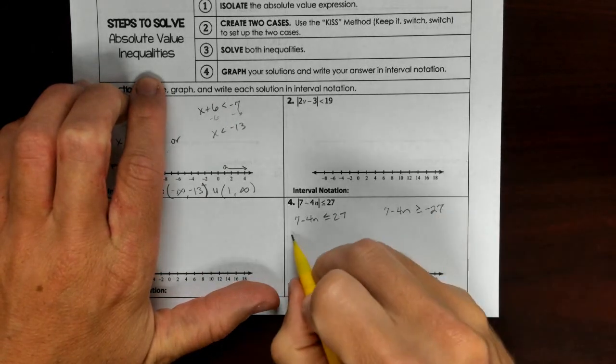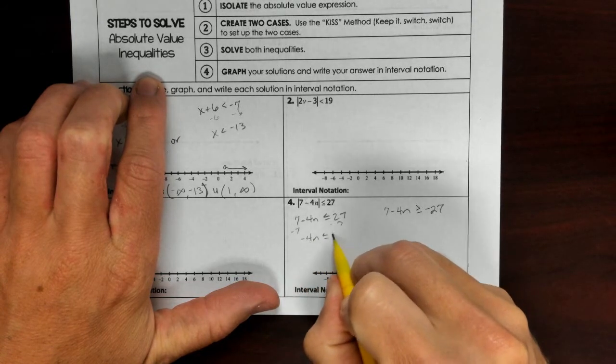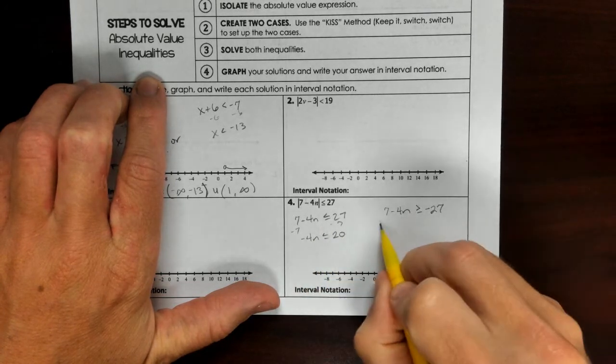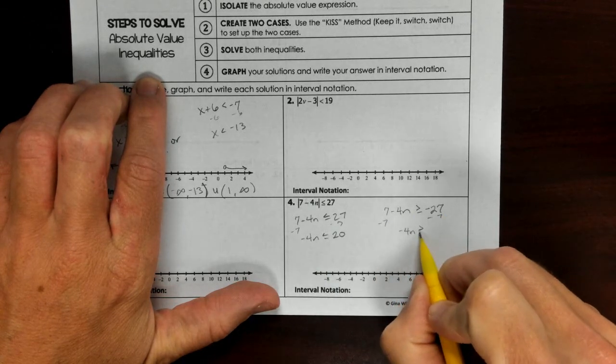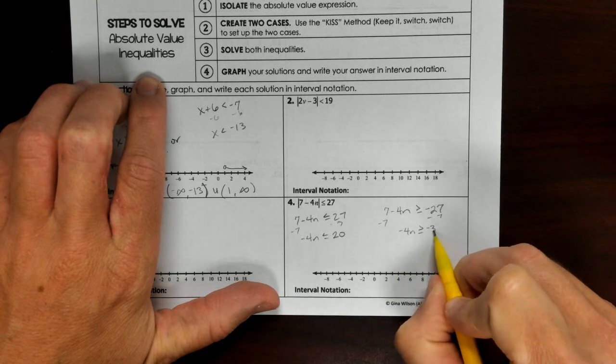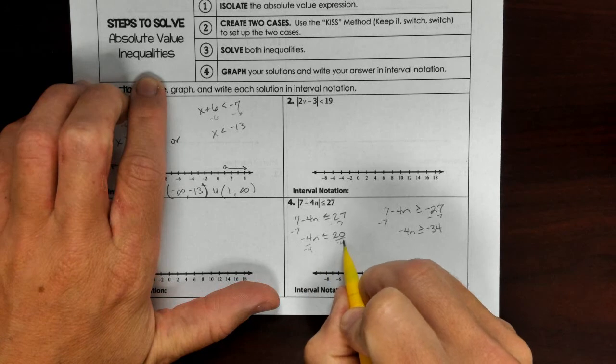Solve for n, we're going to subtract 7 on both sides. Negative 4n is less than or equal to positive 20. Same thing, subtract 7 on both sides. You get negative 4n is greater than or equal to negative 34. Now, divide by negative 4, divide by negative 4.